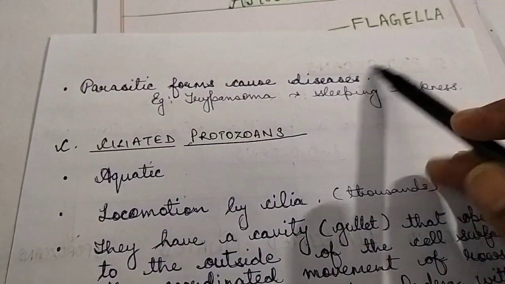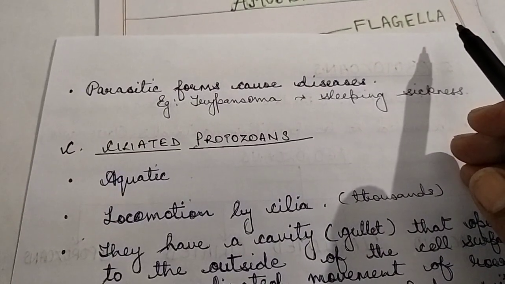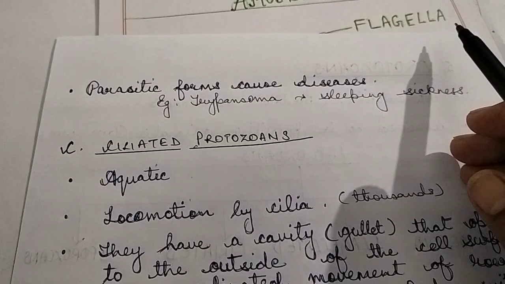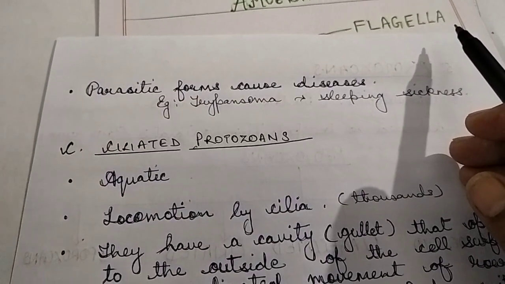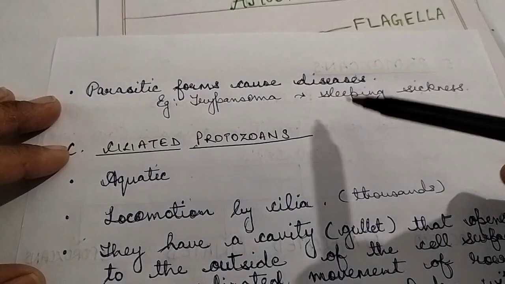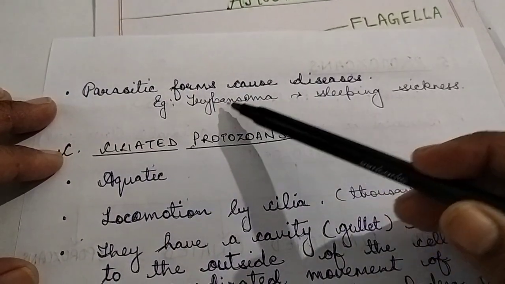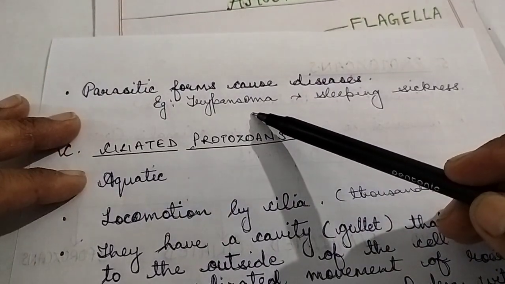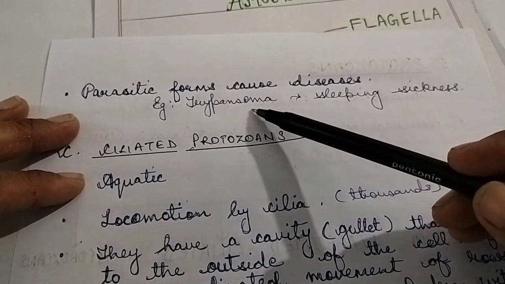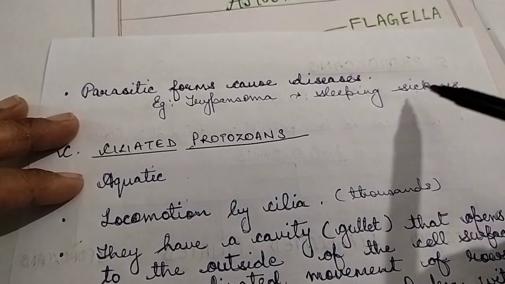Protozoans are mostly notorious, they cause diseases, they are pathogens, just as we studied Entamoeba histolytica. Now, the parasitic form of flagellated protozoans, what is it? Trypanosoma, a flagellated protozoan which causes sleeping sickness. It is a disease, sleeping sickness.